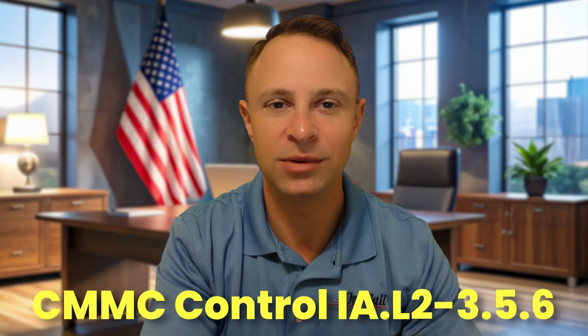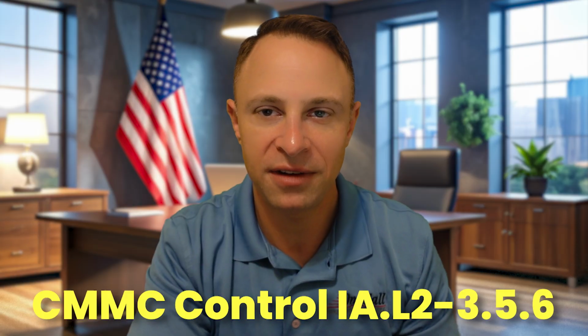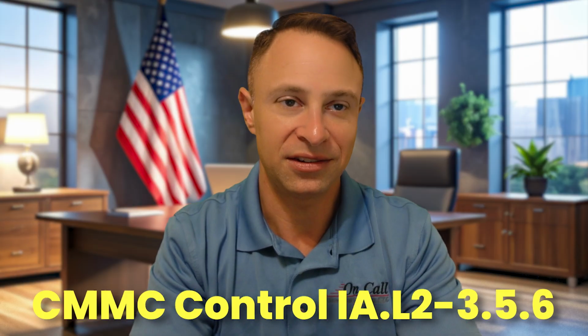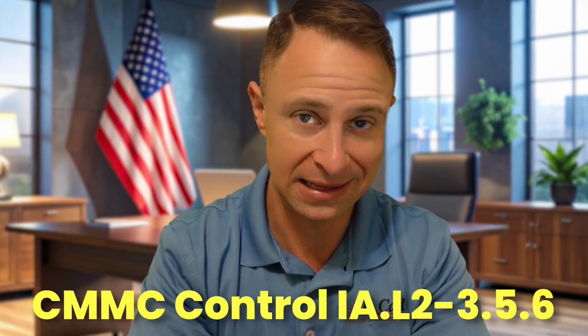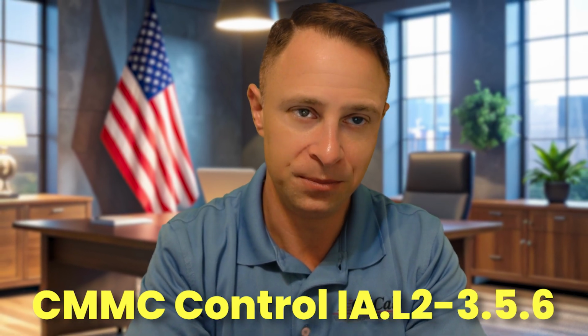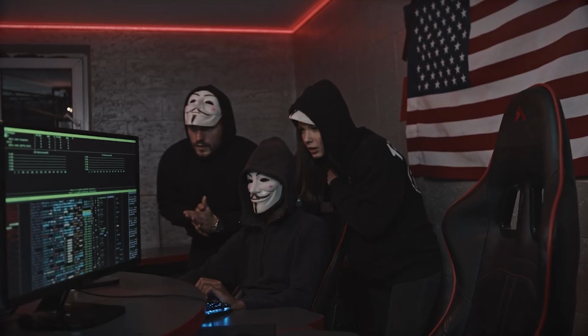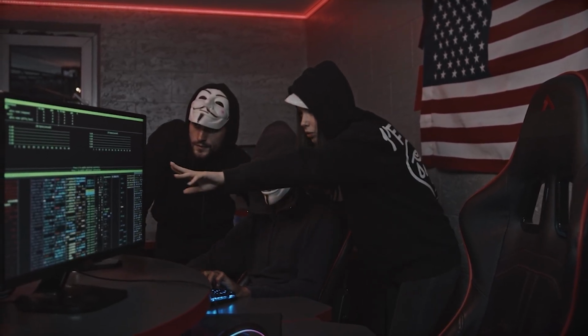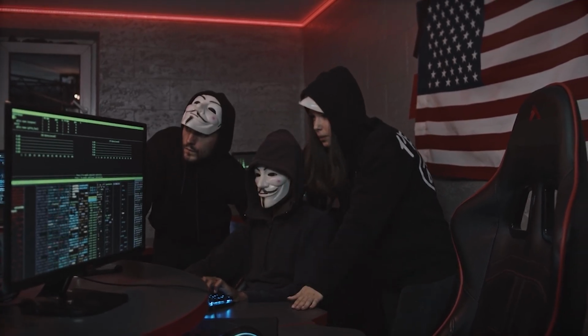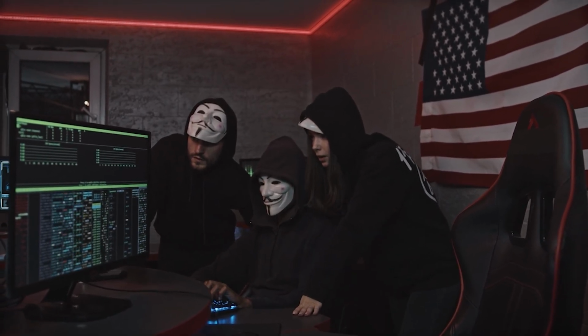All right, you guys, we're back with CMMC Control IA.L2-3.5.6. Disable identifiers after a defined period of inactivity. So what is this control really about? Well, the goal is to make sure user accounts, aka identifiers, that haven't been used in a while don't stay active forever. Why? Because attackers love old accounts. They're like unlocked backdoors, just sitting there, ready for exploitation. And I tell you what, give it enough time, like an unlocked car in a parking lot, someone's gonna walk by, grab that door handle and yank just to see if they can get in. And that's what an old account is.